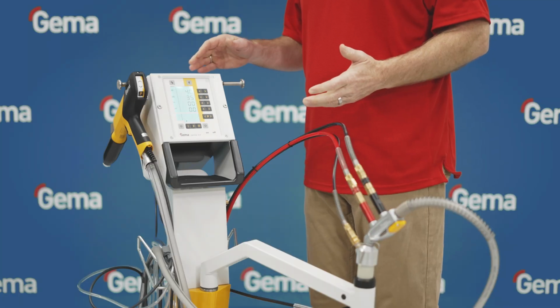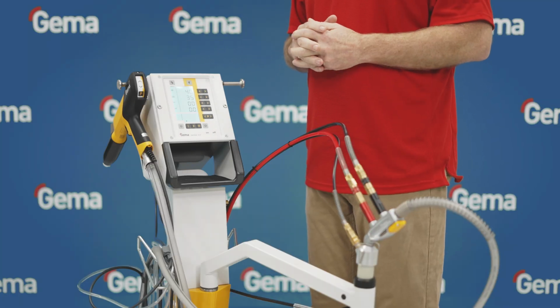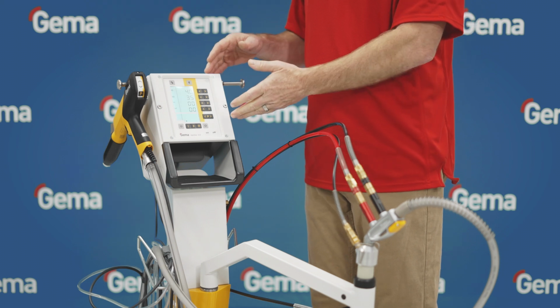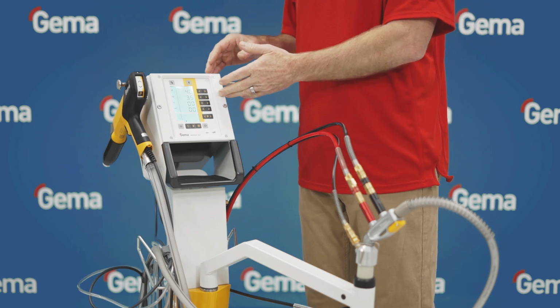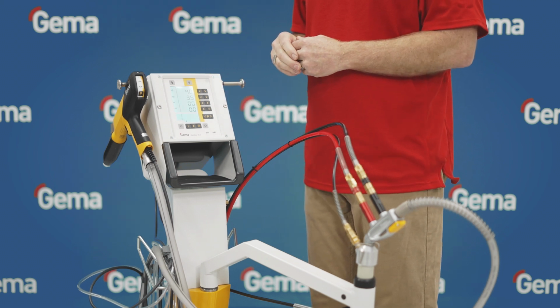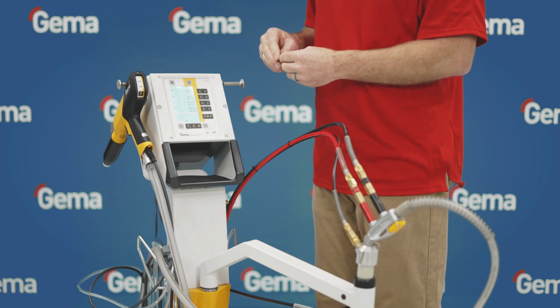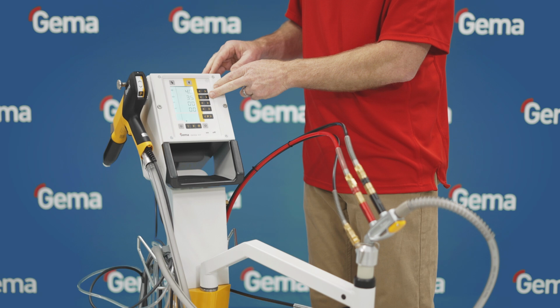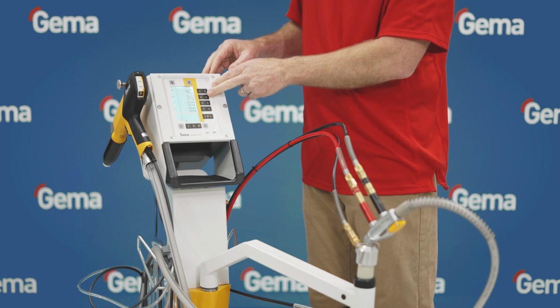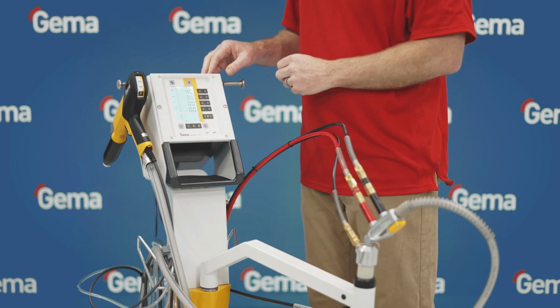To be able to properly utilize the OptiFlex Pro unit, it's helpful to understand how to set the total air setting and powder delivery settings of the control unit. Let's take a moment to walk through what each of those are. The total air is the second button on the screen here, in this case 3.5.